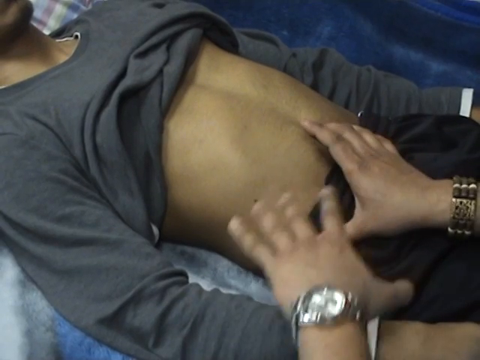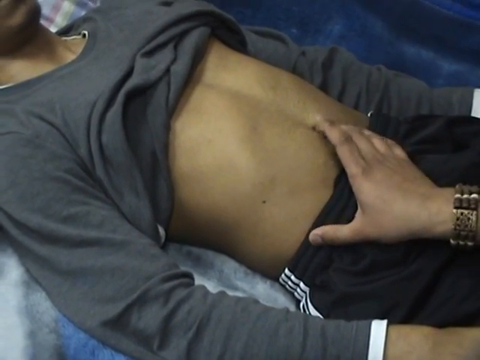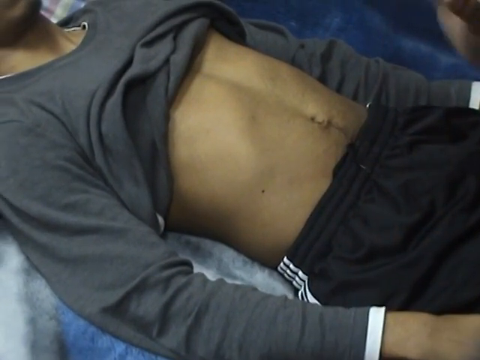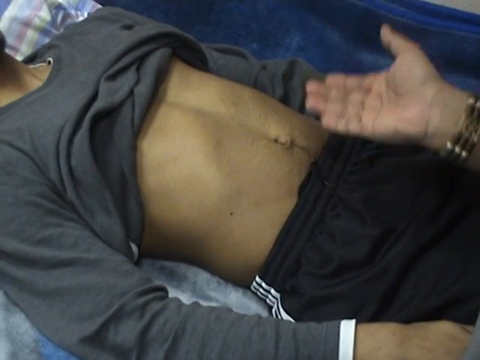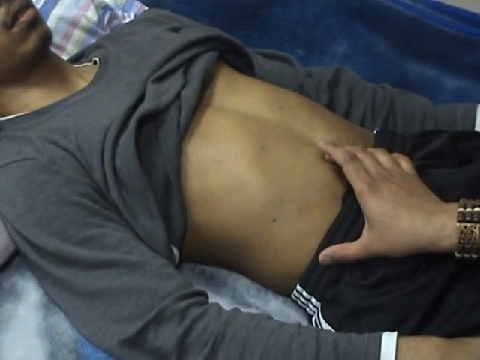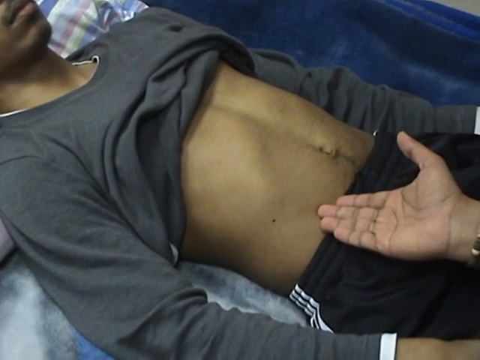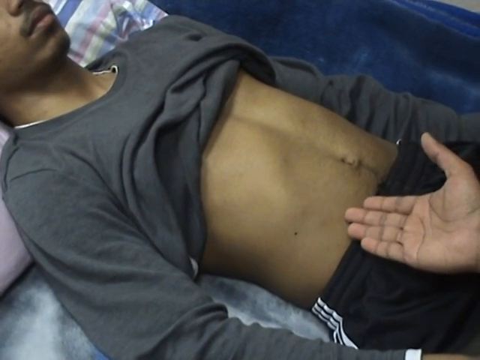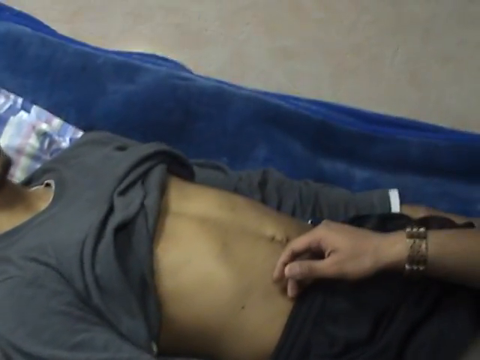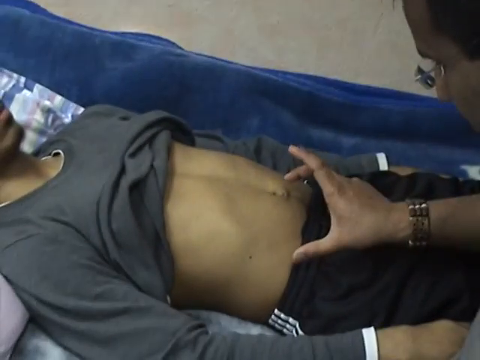This is actually a differential diagnosis. It's not necessarily appendicitis alone. It can be ovarian cyst, ectopic pregnancy, even inflammatory bowel syndrome. Anything can cause it, not only appendicitis. It can also be just because of the muscle. If the muscles are weak, it can also cause pain. So this is done.